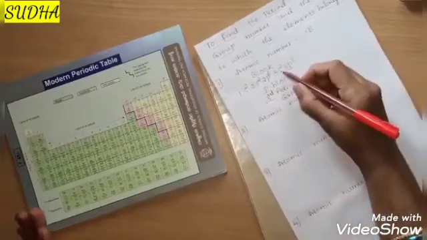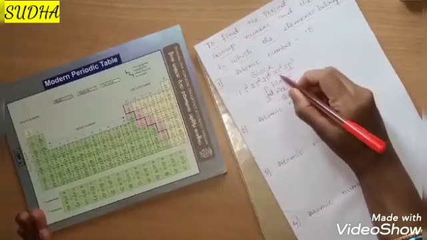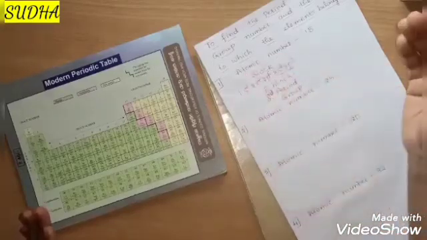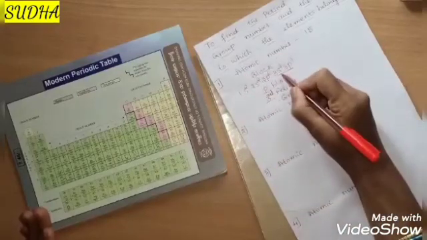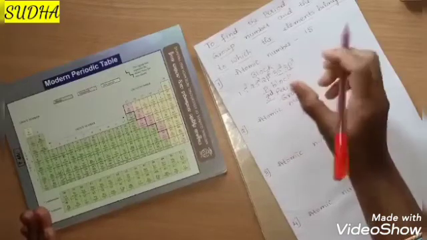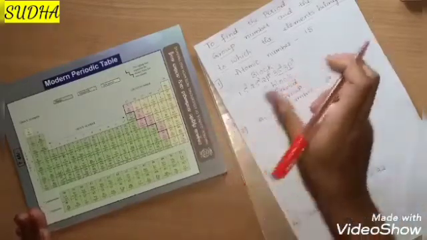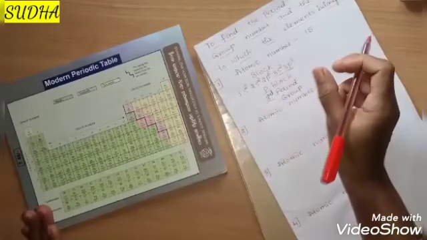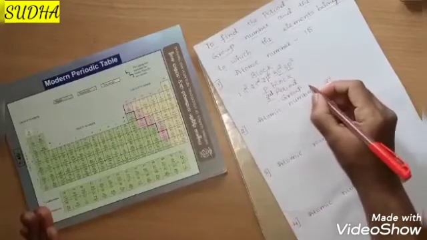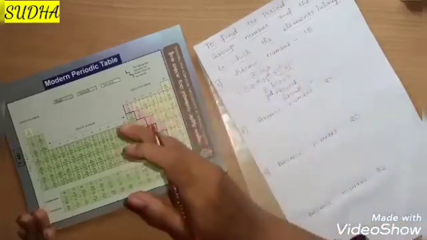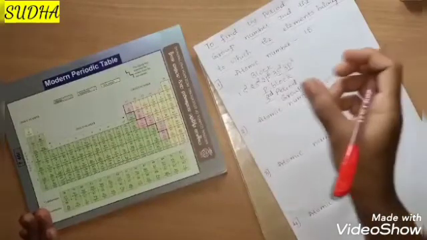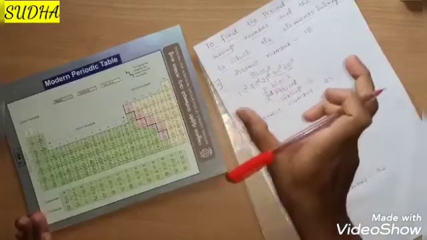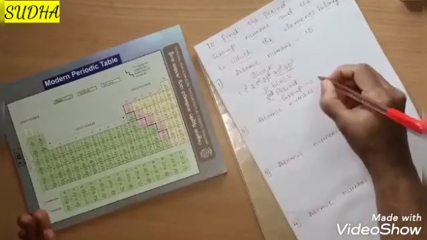See here, the third shell is there: 3s2, 3p3. So the S and P subshells are filled here. What does it mean? In the middle there is a gap of 10 groups, right? So how do we find the group now? The electrons in the S block, the P block, and also the middle 10 groups count. So how can we decide the group number?